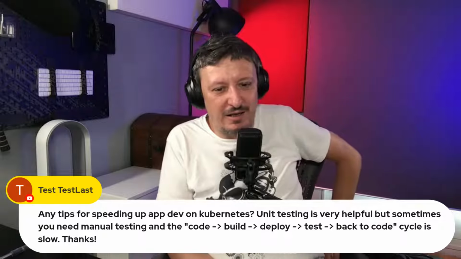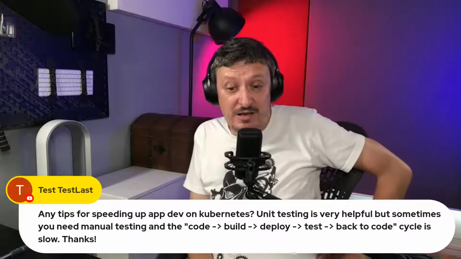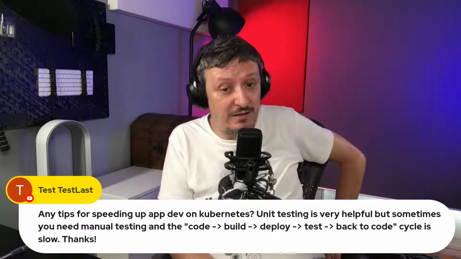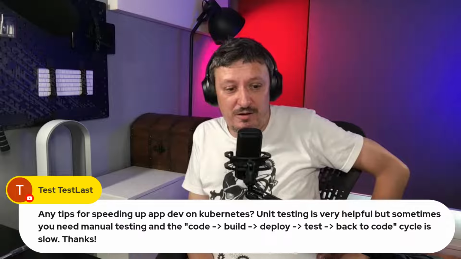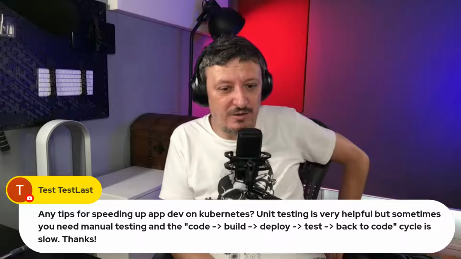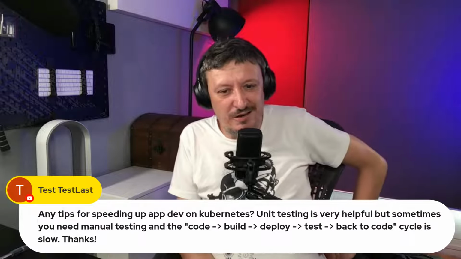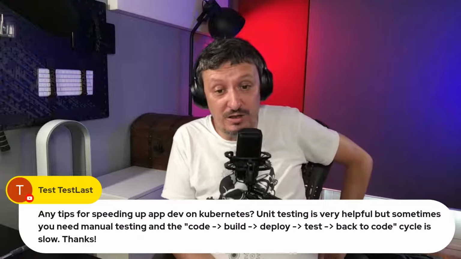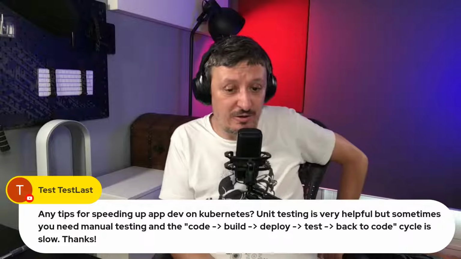So if Kubernetes is the reason why it's slow, then you're probably doing something wrong. If anything, Kubernetes should speed up things. Now, I cannot tell you what you're doing wrongly, if that's the reason. I don't know the code base.